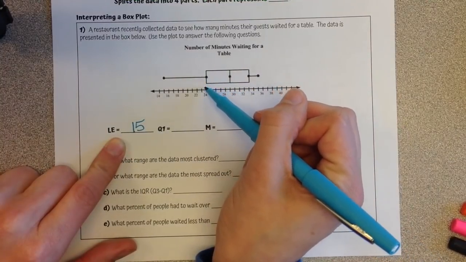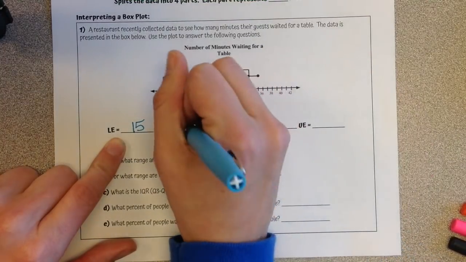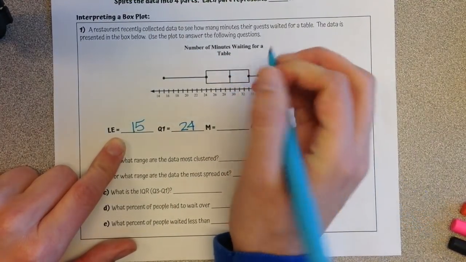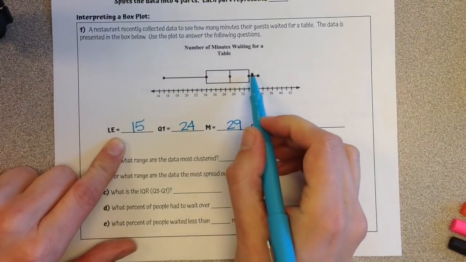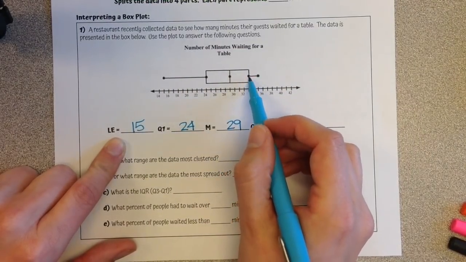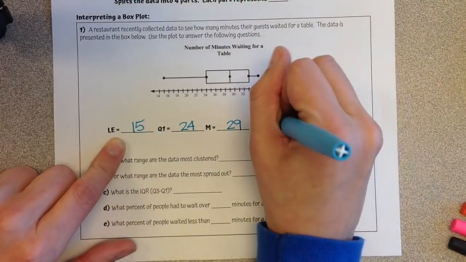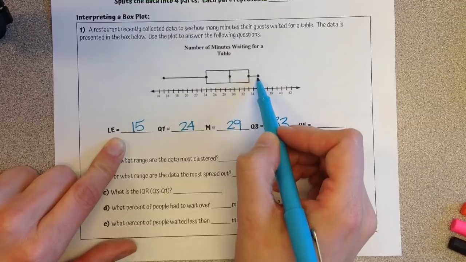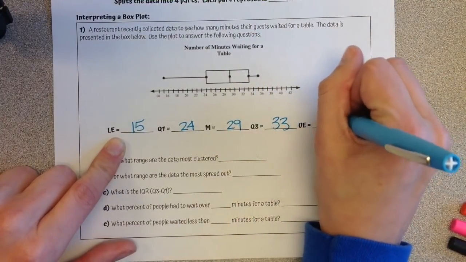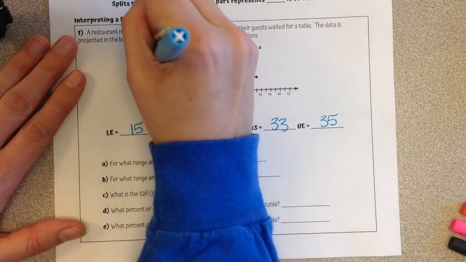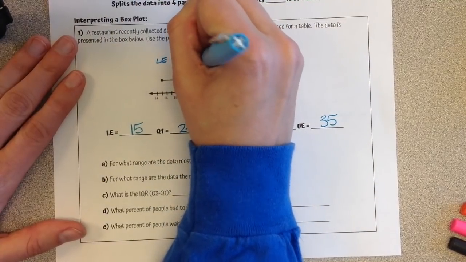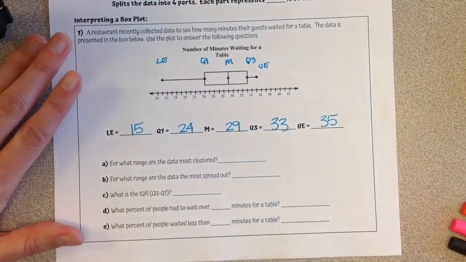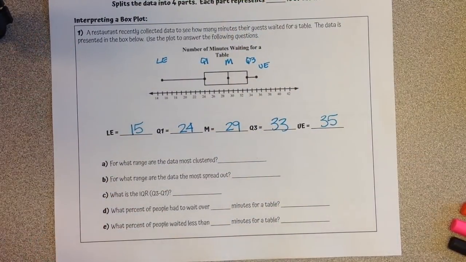The next values are Q1, which is at 24. This line right here in the middle is our median, which is at 29. The next line, the right side of the box, is our Q3, which is at 33. And then this upper extreme is our highest value, which is at 35. Okay, so if you want to write that here, lower extreme, Q1, median, Q3, upper extreme, it's going to help you with answering some of these questions.